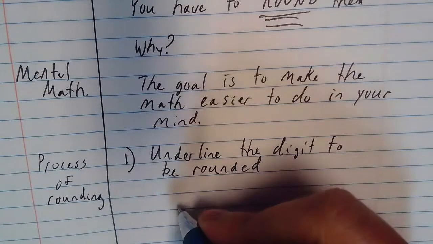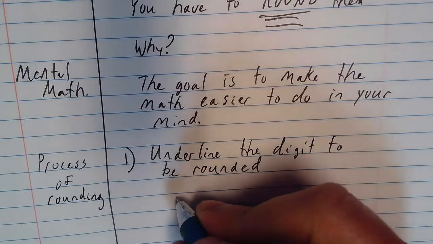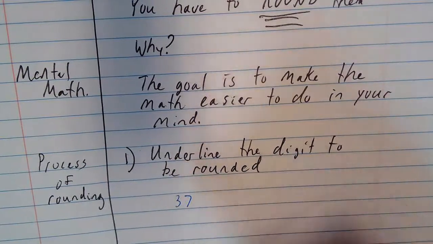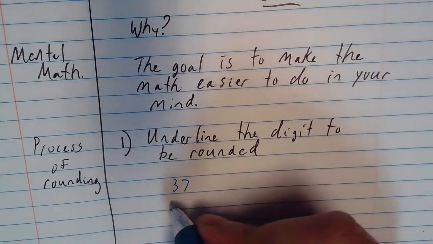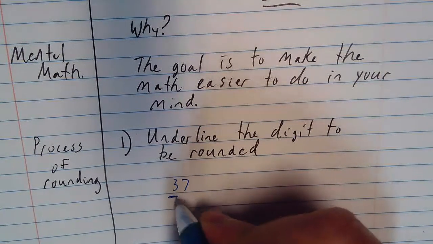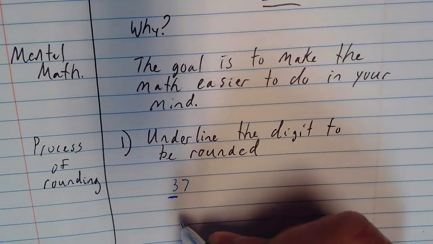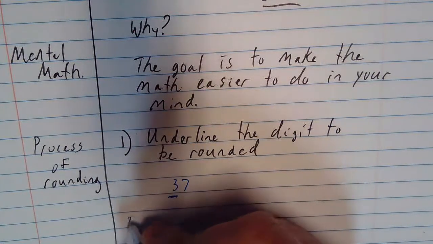All right, so let's think about if we have the number 37. Okay? We want to round it to the nearest tens place. Okay? The tens place would be in the 3. Okay? So what happens next?